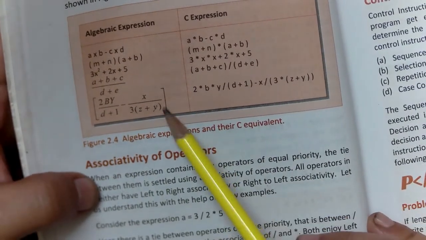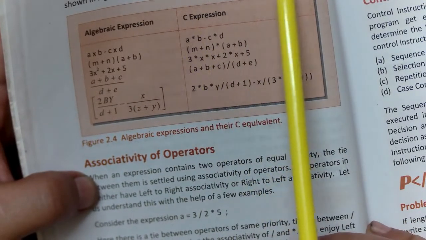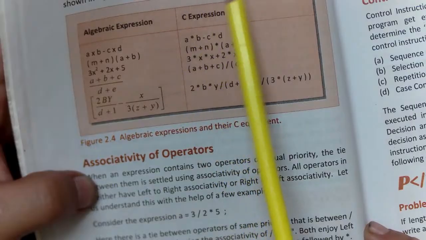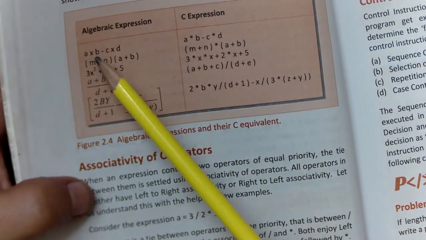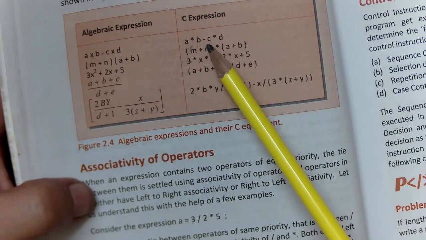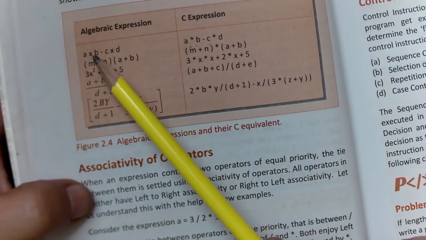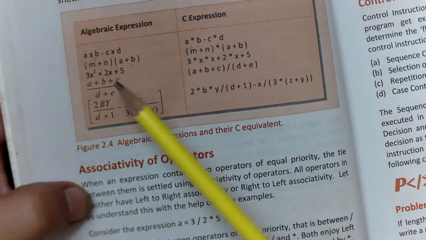Algebraic expressions. We will evaluate some examples of algebraic expressions. A C expression is not written directly like this. It has to be written like a multiplied by this and then minus c multiplied by this.